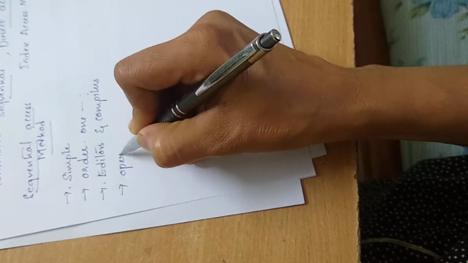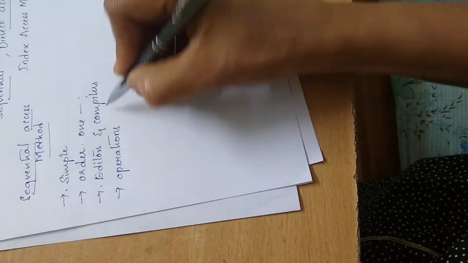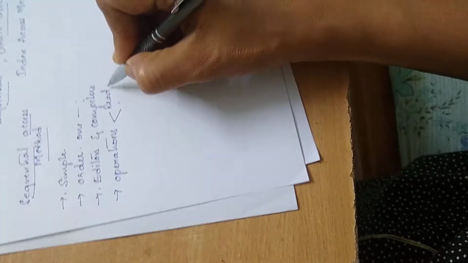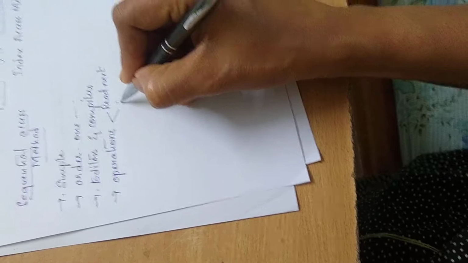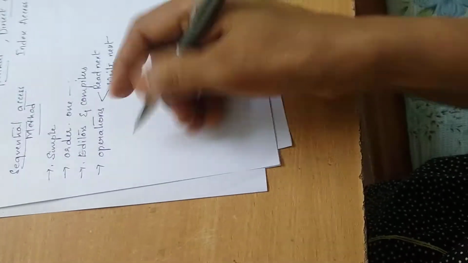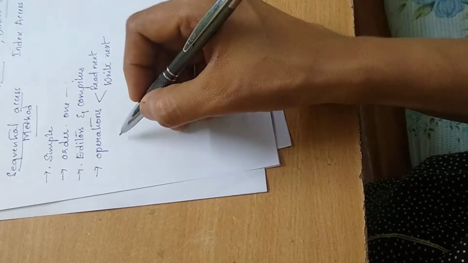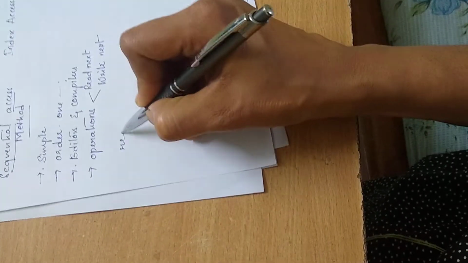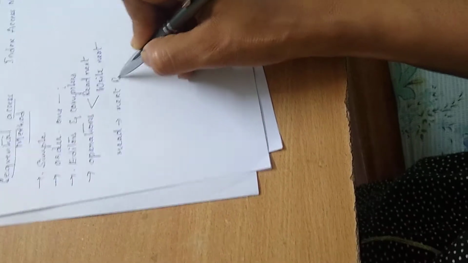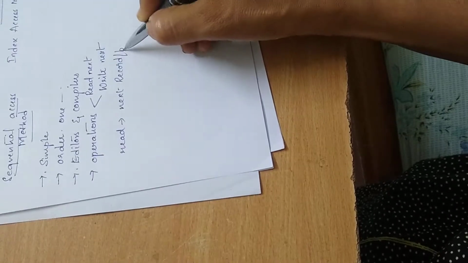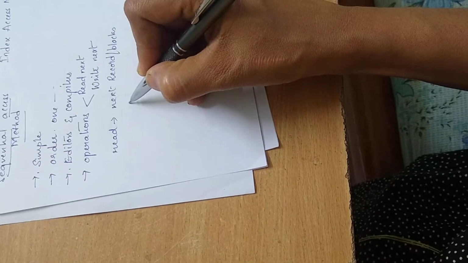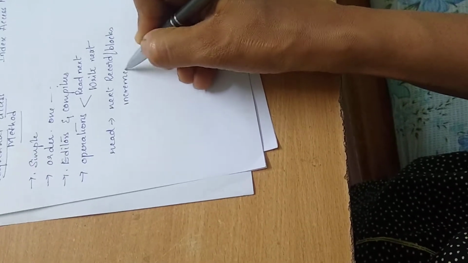Now, coming to the operations supported in sequential access, we have two very simple operations. One is your read operation, termed read next. The other is your write operation, termed write next. When we say read next, it reads the next record. We can call them records or blocks, okay? It reads the next record or block and automatically increments the pointer.